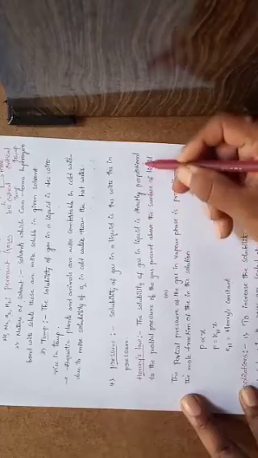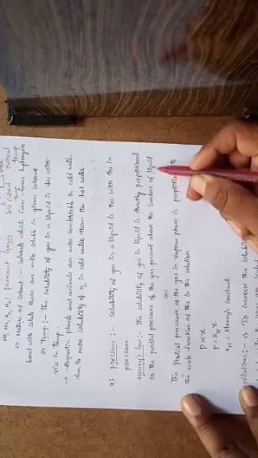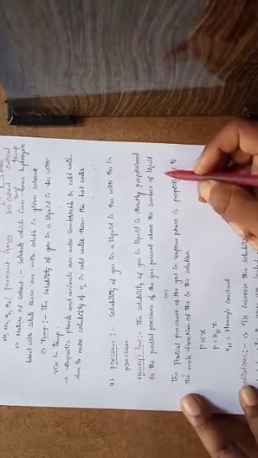And to give the relationship between the solubility of a gas in a liquid, the scientist Henry gave one law, that is Henry's law. According to Henry's law, the solubility of a gas in a liquid is directly proportional to the partial pressure of the gas present above the surface of the liquid.